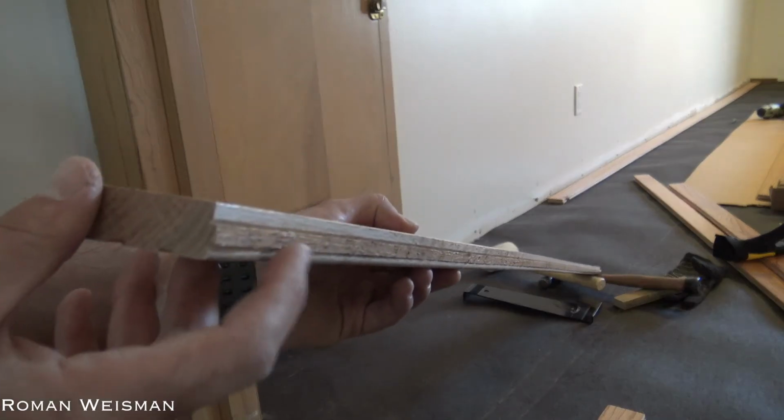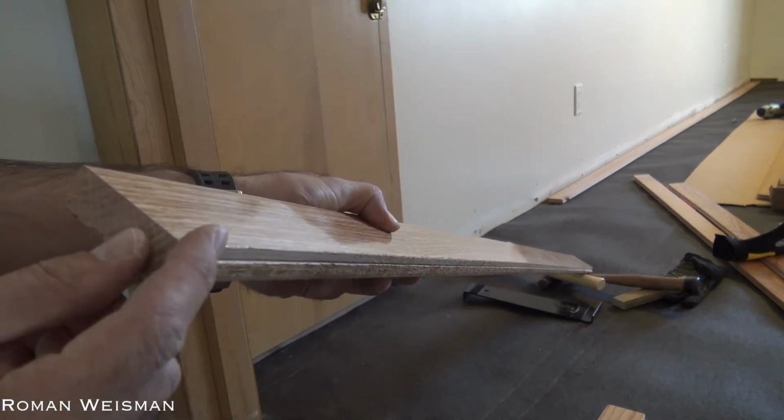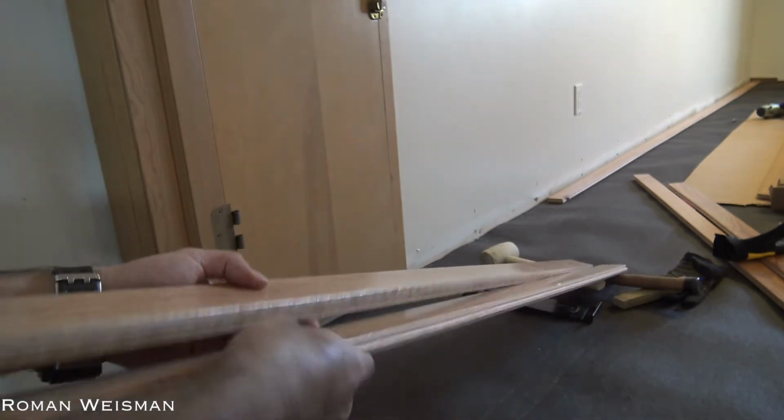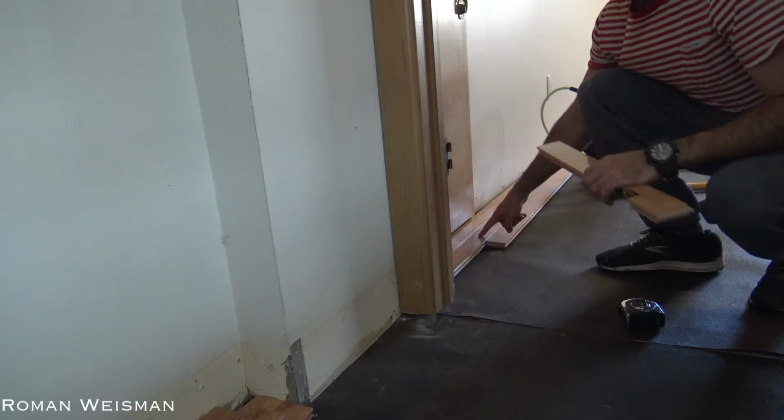I just noticed that the board that I cut doesn't even have a tongue at all, so apparently this can happen as well. It's not a problem, I have plenty more, and this one has a tongue.